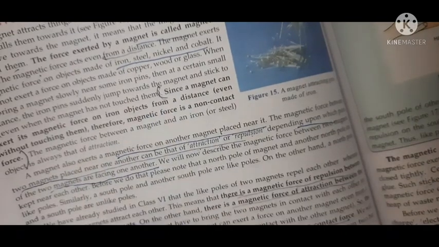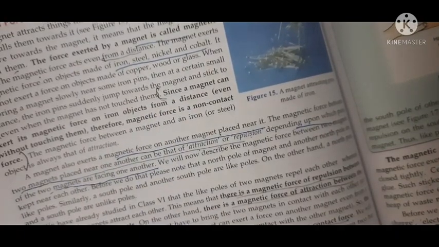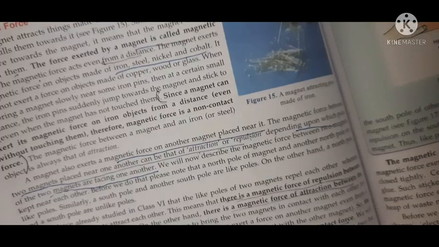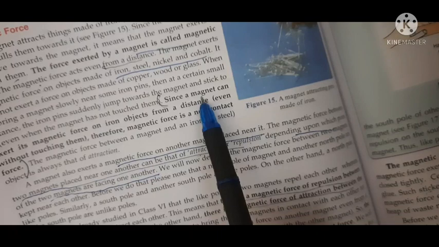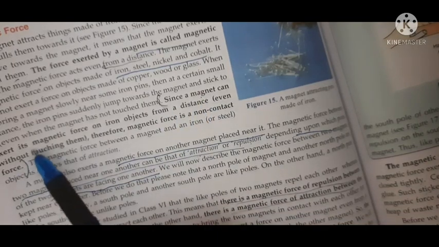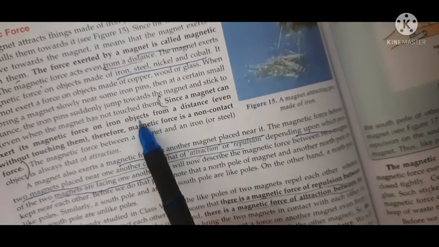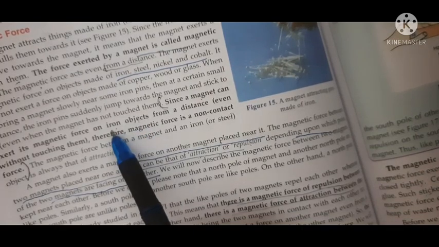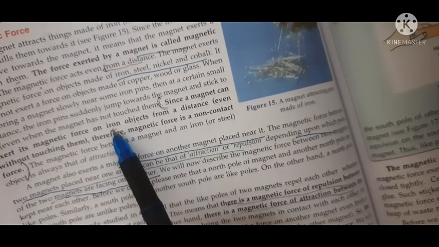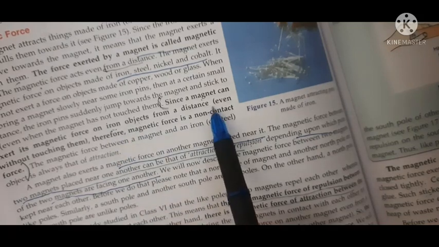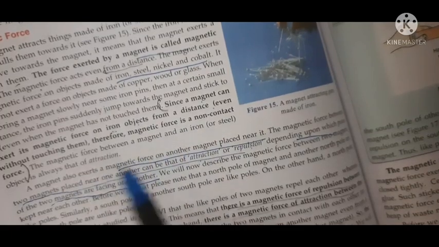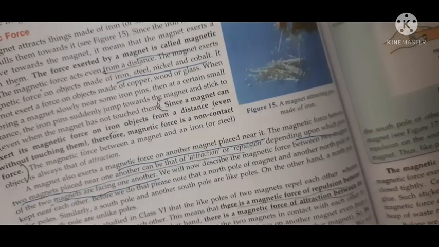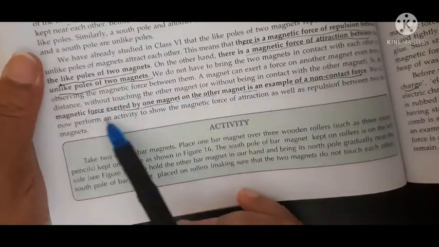Or you can write, first you write the magnetic force exerted by one object on another is an example of a non-contact force, because the magnet can exert its magnetic force on magnetic objects from a distance, even without touching them. Therefore magnetic force is a non-contact force. So you first write this line. Okay, you write this line here, you can see, then you can write these 4-5 points.